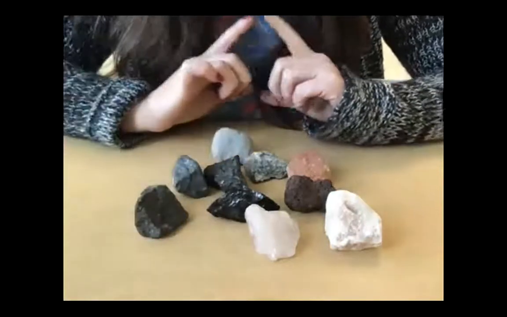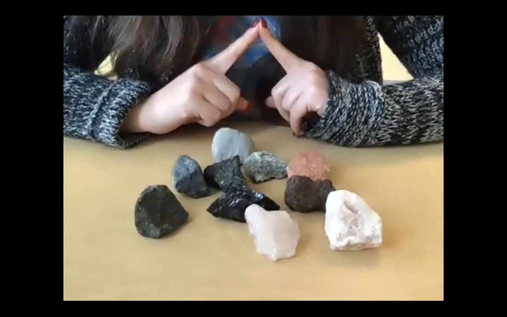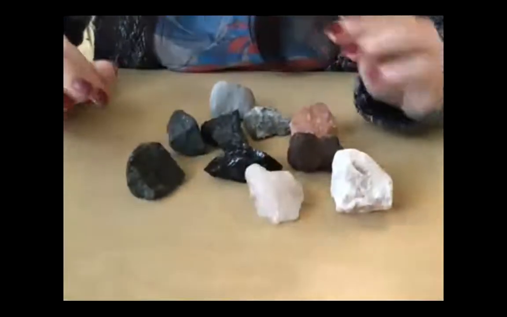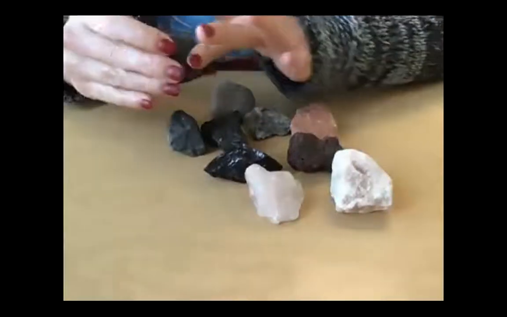What about texture? I could definitely sort these rocks by texture. Remember, texture is how something feels. And in the PowerPoint I just showed you, we can describe the texture of rocks by saying that they're rough, smooth, or bumpy. This will be difficult for you to do with these rocks because you cannot feel them. But again, you could do this at home with your own rocks. So I'm going to feel them.